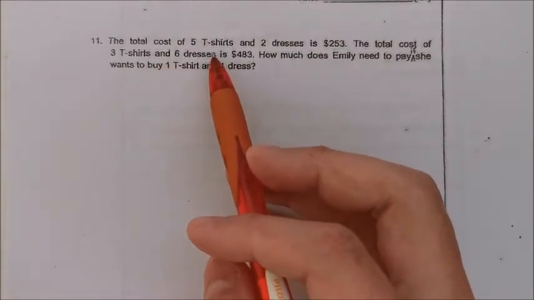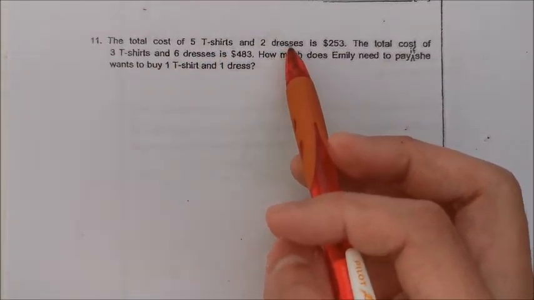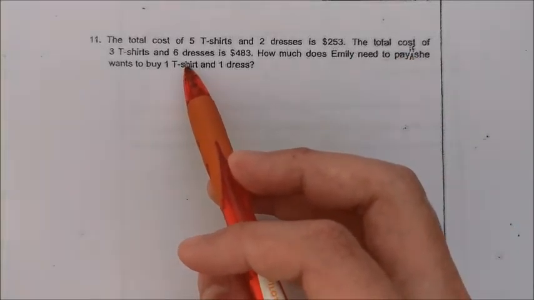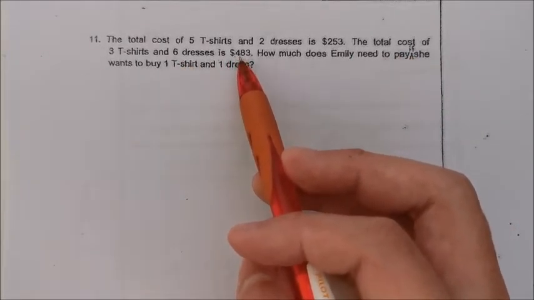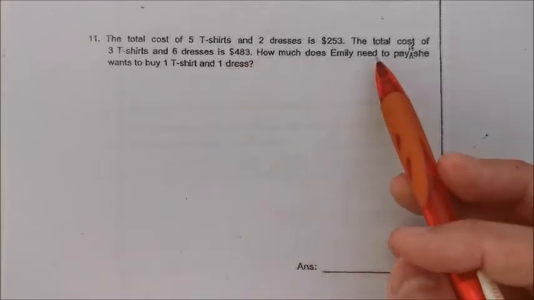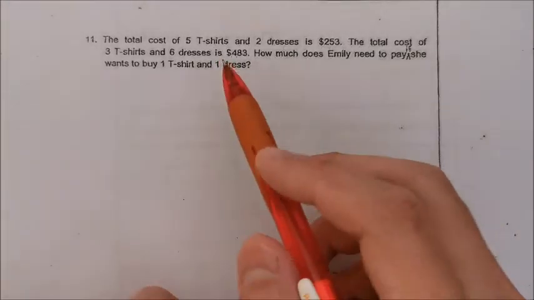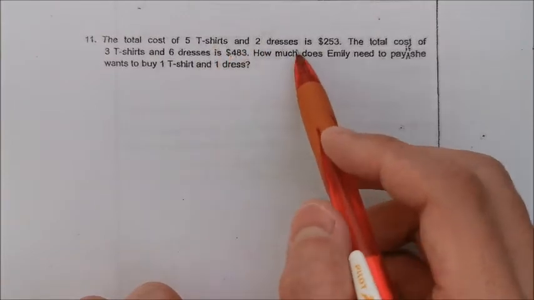The total cost of 5 t-shirts and two dresses is $253. The total cost of 3 t-shirts and 6 dresses is $483. So how much does Emily need to pay if she wants to buy 1 t-shirt and 1 dress? Okay guys, for this type of questions, you see that there are 2 variables. Okay, so t-shirts and dresses.